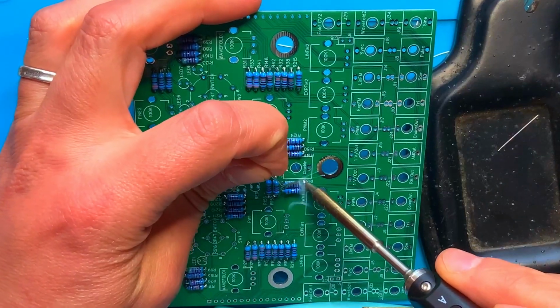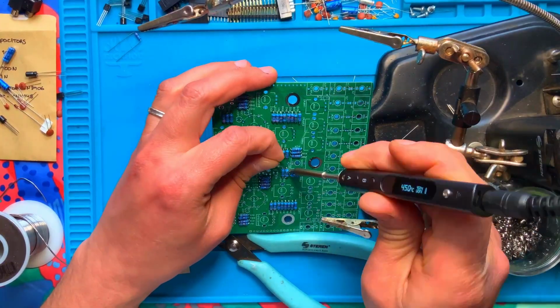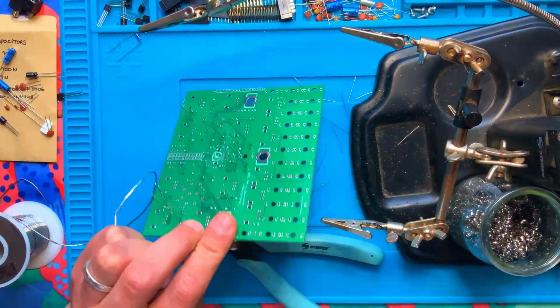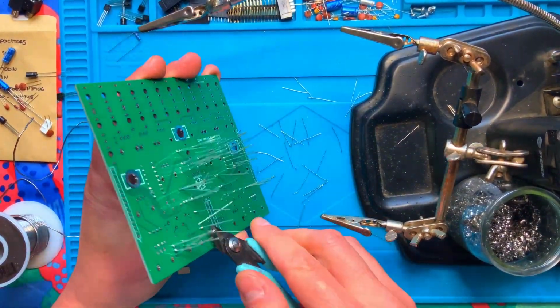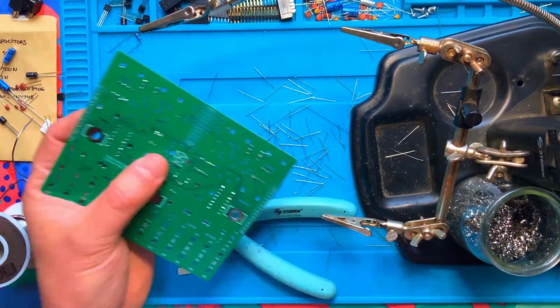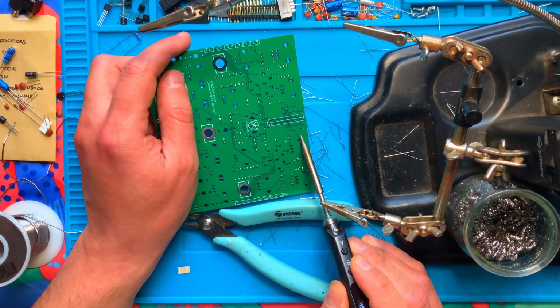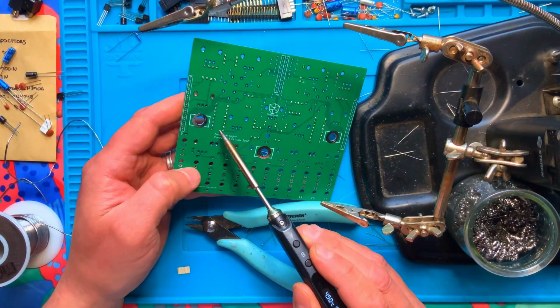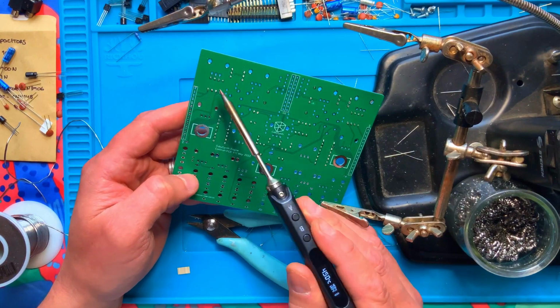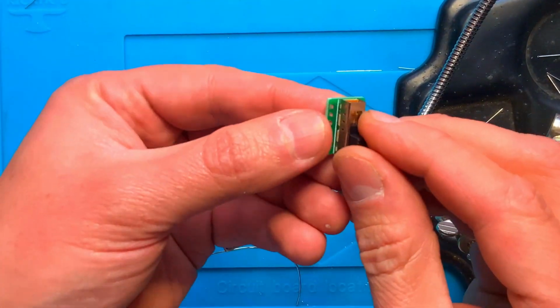Let's touch up a few terminals that didn't get soldered very well. Finish clipping those leads and then touch up the work. Usually just reflowing the solder is enough. Sometimes adding a bit. Now let's assemble the switch.